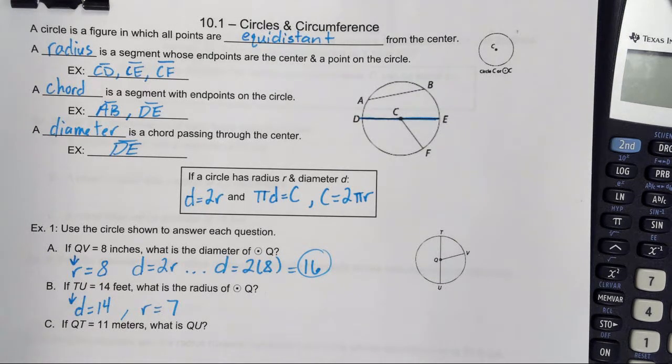A chord is a segment with endpoints on the circle. So you don't actually go through the center, but you still connect from one point of the circle to the other side of the circle. It might be a small chord. It might be a little bit larger chord. The biggest chord is exactly through the middle, which I've highlighted in the picture blue there. That would be the diameter. It's a specific chord that goes exactly through the center of your circle. And that chord would be called DE for the diameter.